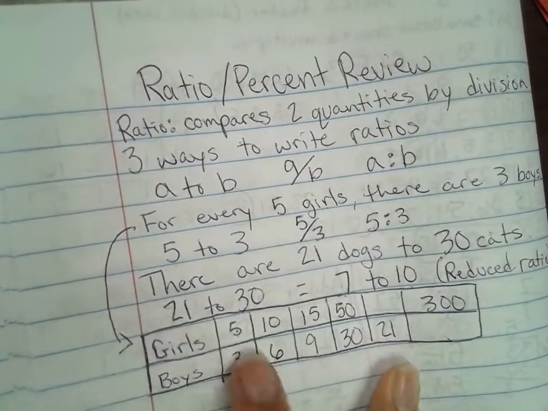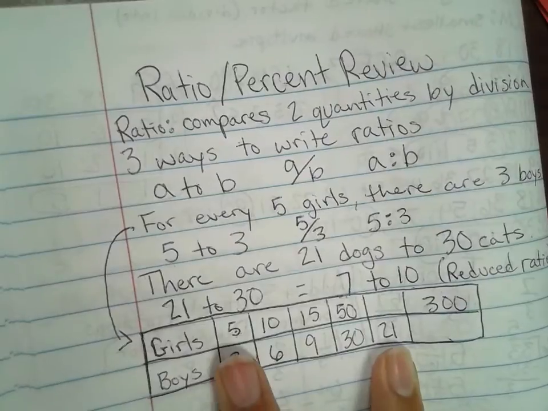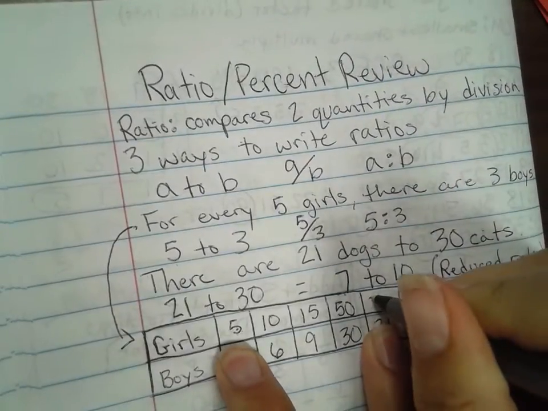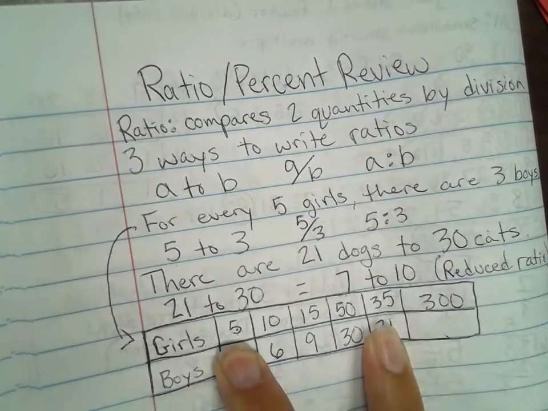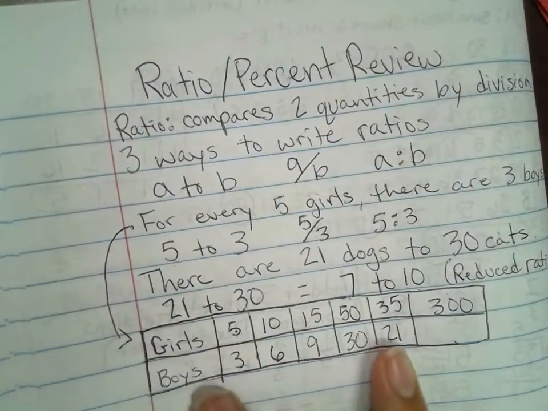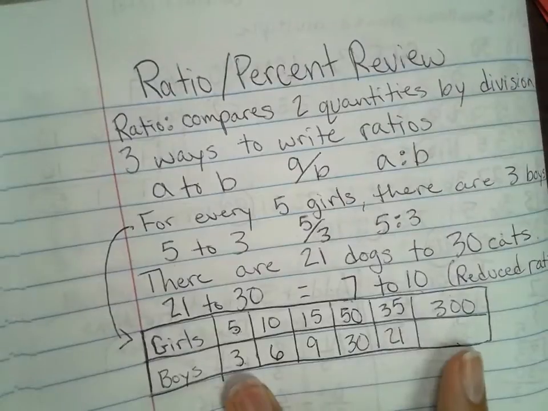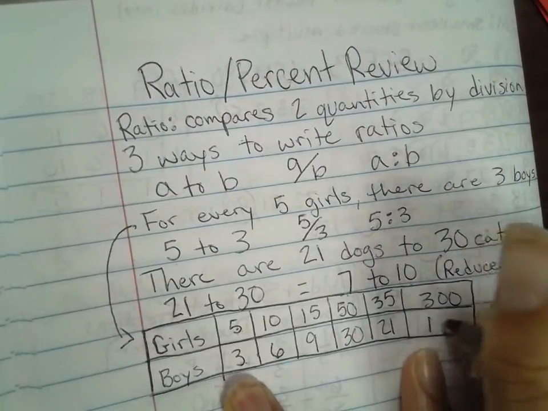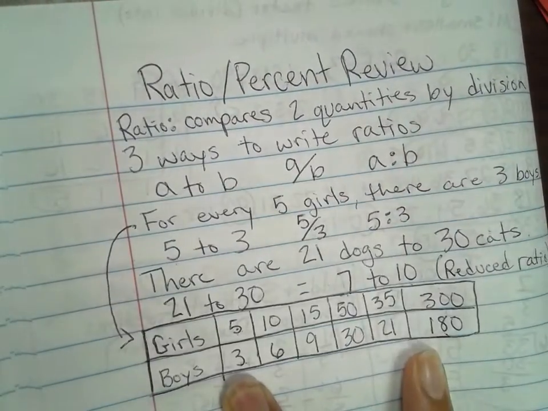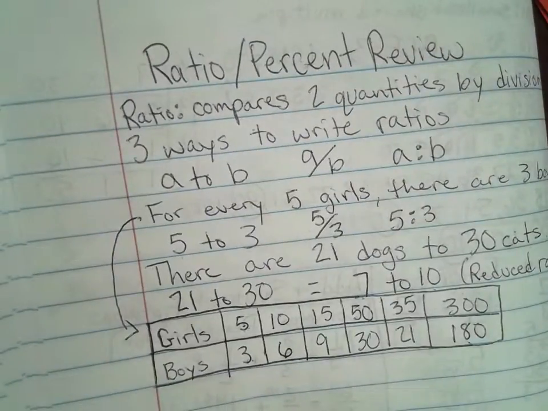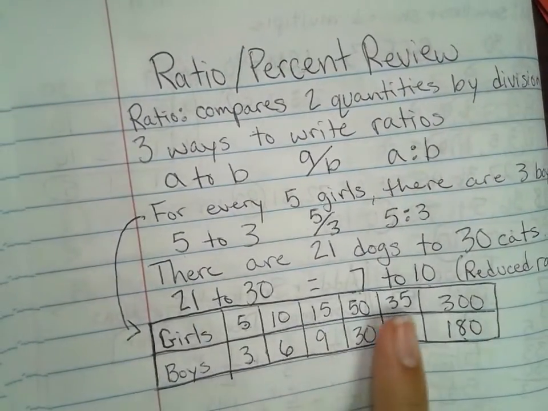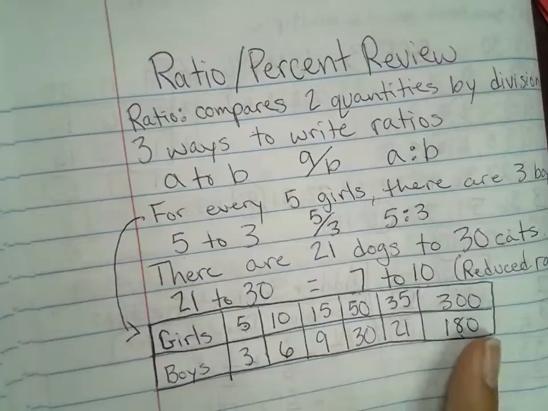Okay, 21 is times by 7. So 5 times 7 would be 35. Okay, if I have 300 girls, that would be times 60. So if I do 3 times 60, that would be 180 boys to keep the same ratio. So notice they're all just equivalent fractions throughout that whole thing.